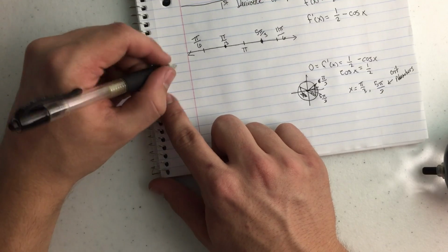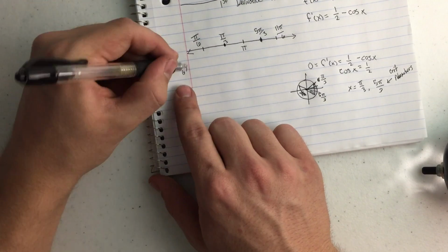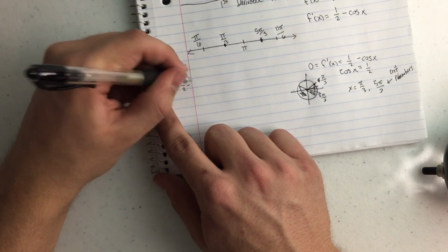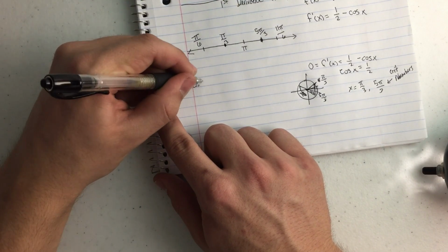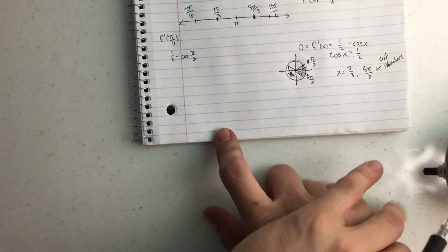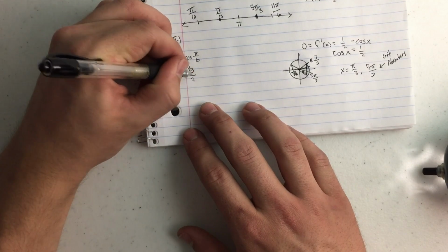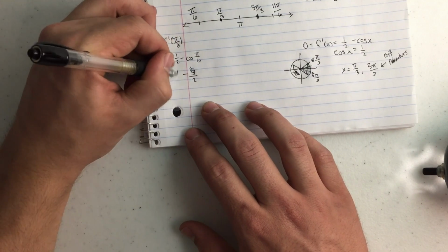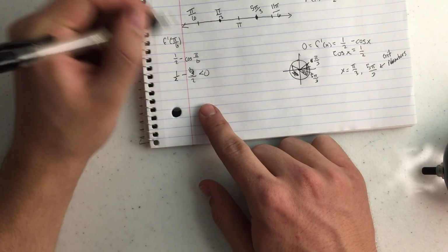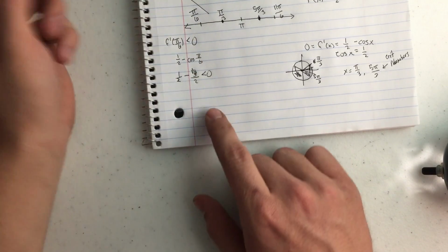So f prime of pi over 6 is going to equal 1/2 minus the cosine of pi over 6. If we go to our unit circle, the cosine of pi over 6 is root 3 over 2, so that's 1/2 minus root 3 over 2. If we did the math, this number would be less than 0. Since that is less than 0, the slope is going to be negative.